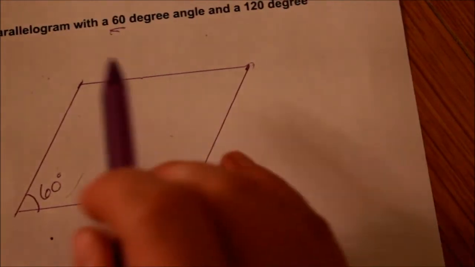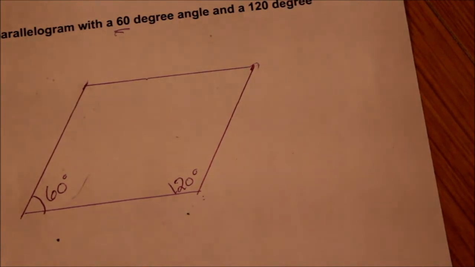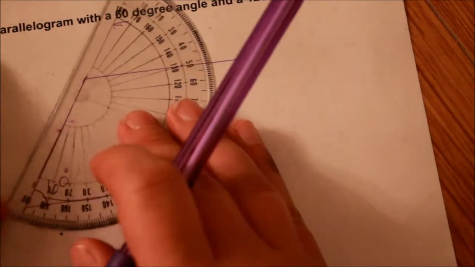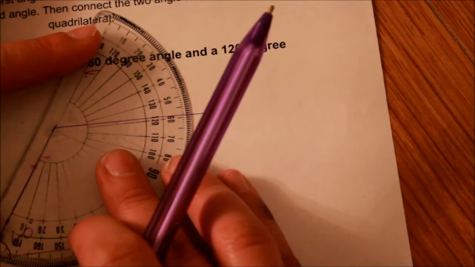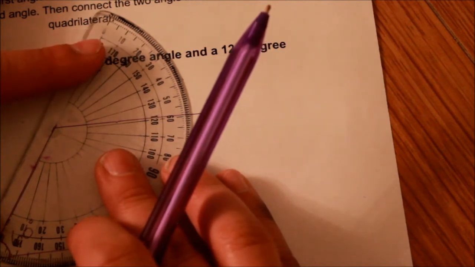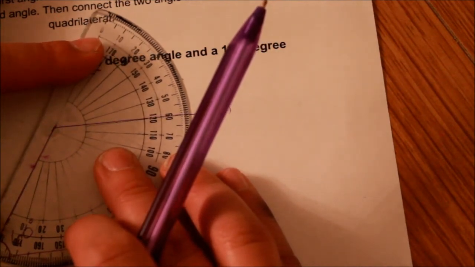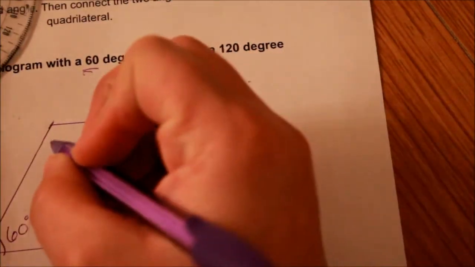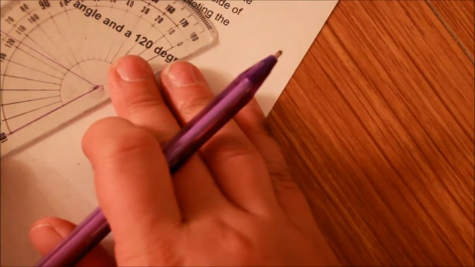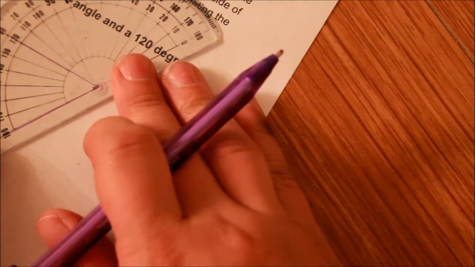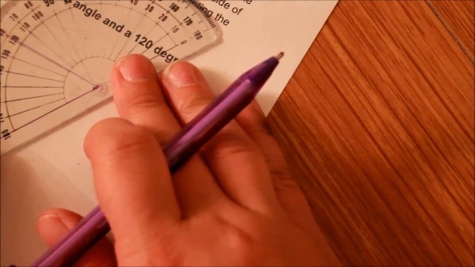If we measure out the other angles, I want to know what these other 2 are going to be. Based on what you know of parallelograms, you should know what they're going to be. But I'm going to line it up and measure them just to make sure. So if we look right here, this one is 120 degrees. We line this one up over here. Put the center right at the middle there. This is 60 degrees.